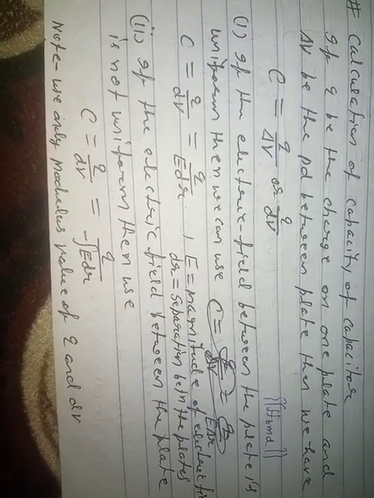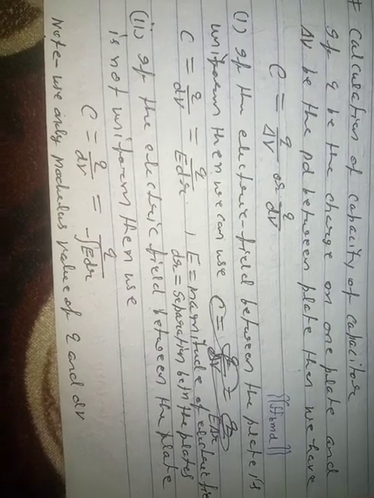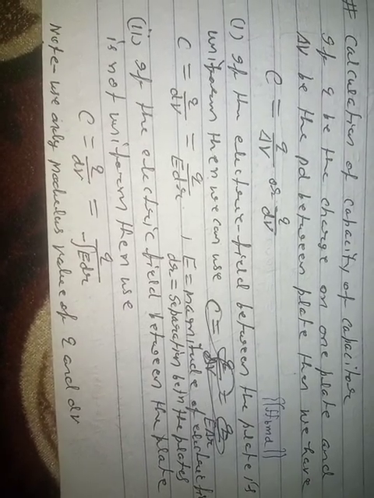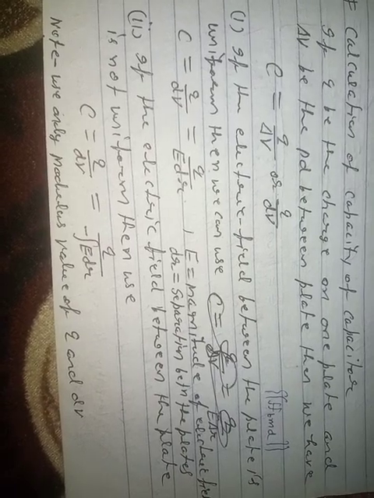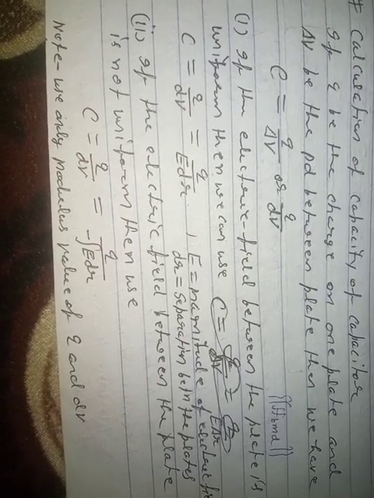Calculation of capacity of a capacitor. If Q be the charge on one plate and delta V be the potential difference between the plates, then we have C equals Q by delta V, or Q equals C delta V.